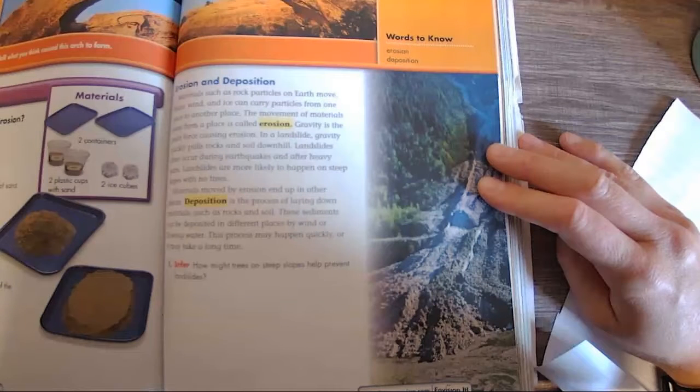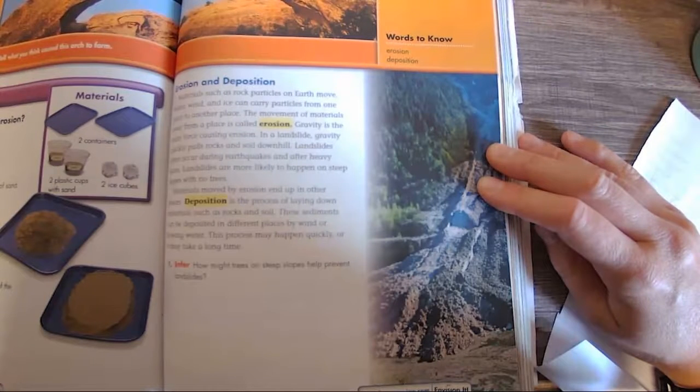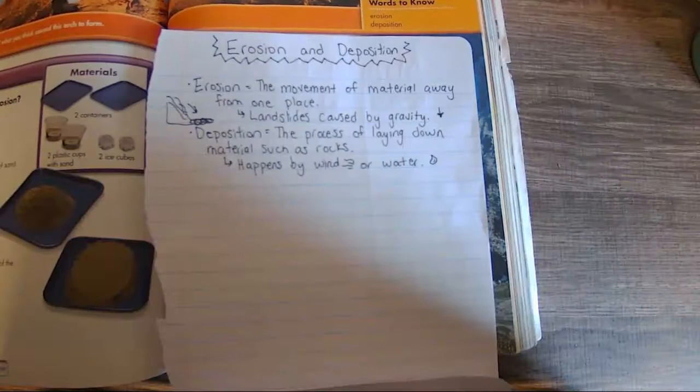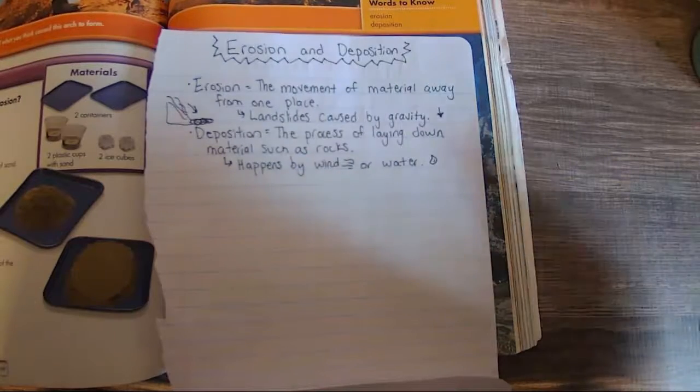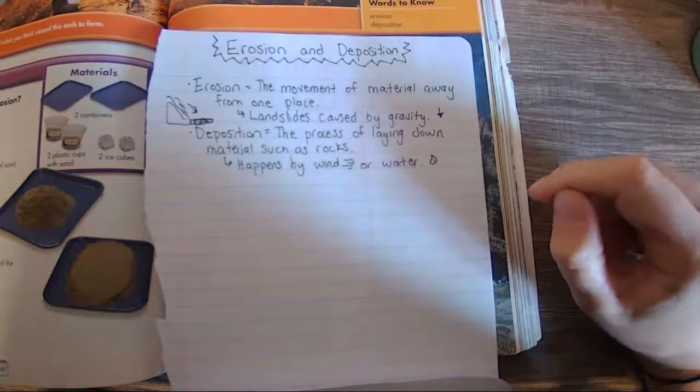The materials moved by erosion end up in other places. Deposition is the process of laying down materials such as rocks and soil. These sediments can be deposited in different places by wind or flowing water. This process may happen quickly or it may take a long time. So if you're a fifth grader, go ahead and pause the video, write down what you think is most important. These are the notes that I thought were the most important part of this first little topic.